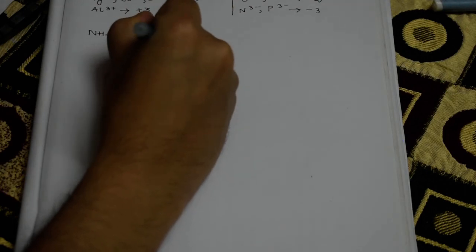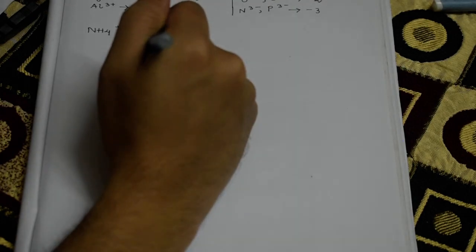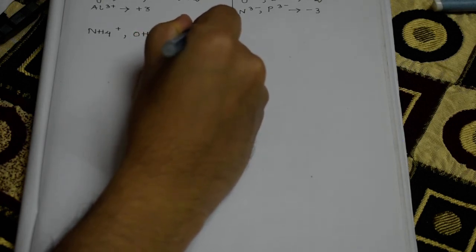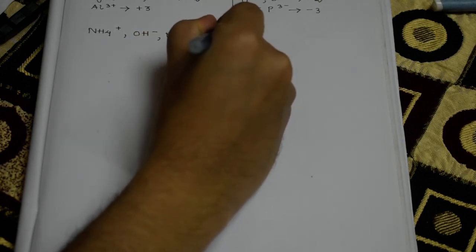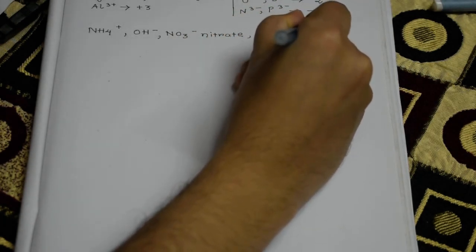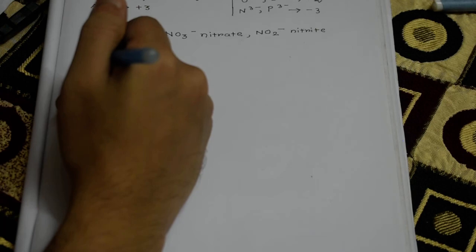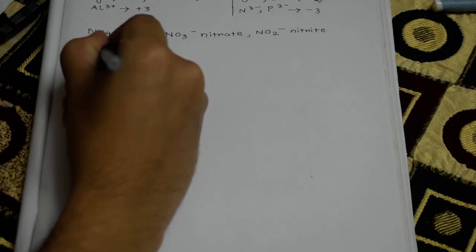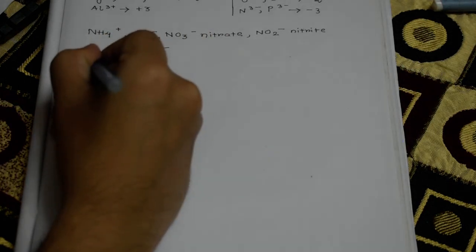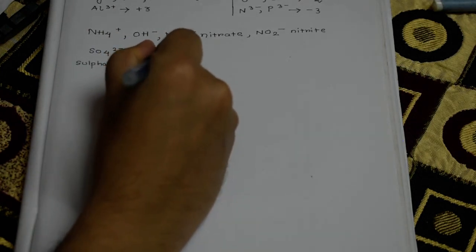Like the hydroxide ion, OH minus, where we have an oxygen atom and a hydrogen atom and a net charge of -1. Next we have the nitrate and the nitrite ion. This is the nitrate, NO3 minus, and this is the nitrite, NO2 minus. The nitrate and the nitrite. We have the sulfate and the sulfite as well. Sulfate is SO4 2 minus and sulfite is SO3 2 minus. This is sulfate, this is sulfite.